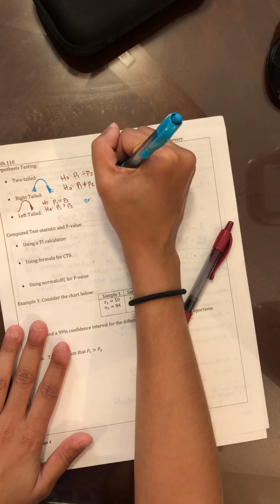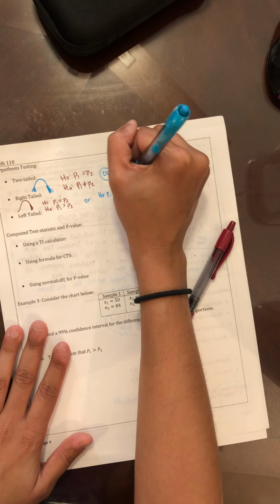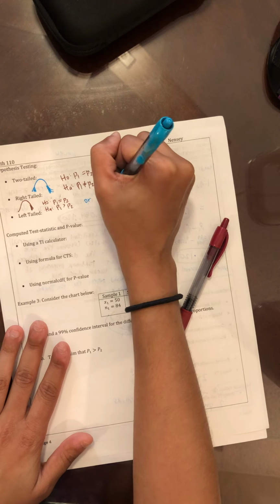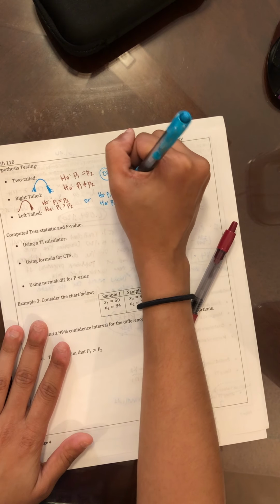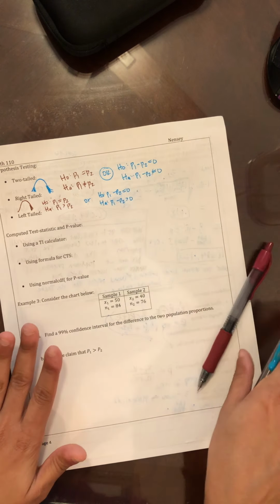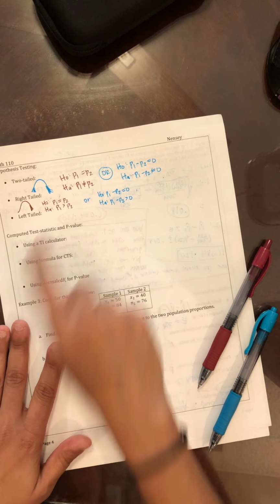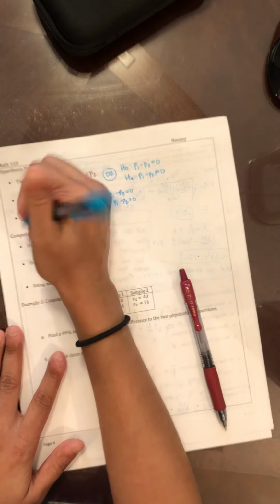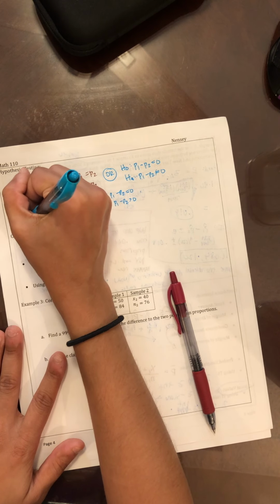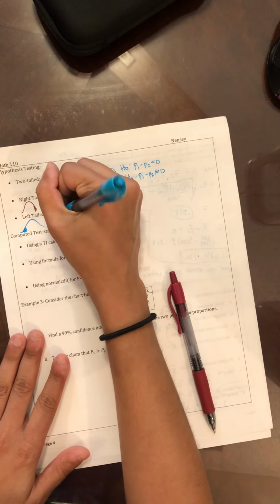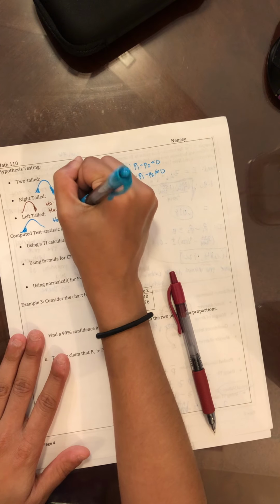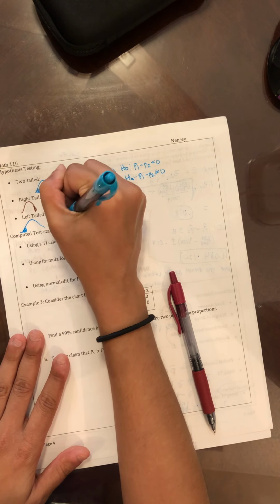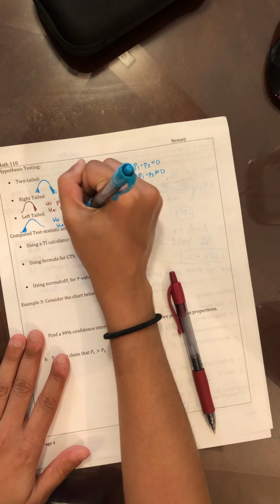Or your H0 is P1 minus P2 equals 0, and your Ha is P1 minus P2 is greater than 0. So all I'm doing is moving the P2 to the other side. Okay, and then our left tail, our H0 is still P1 equals P2, and our Ha this time is P1 is less than P2.